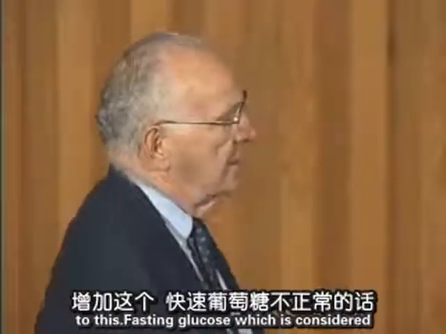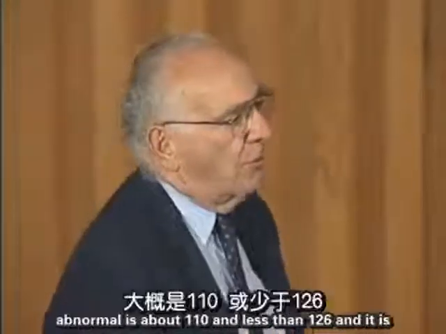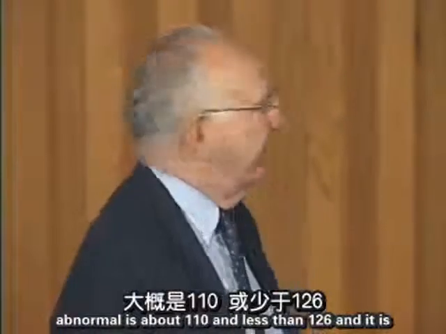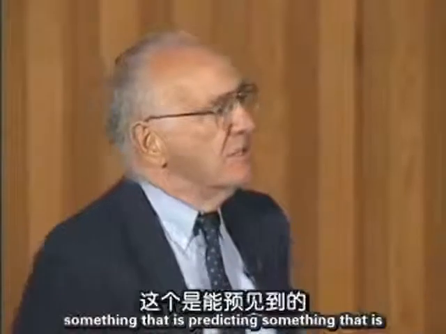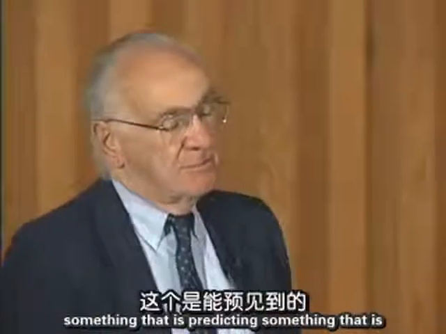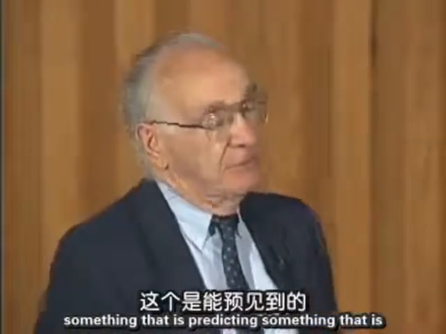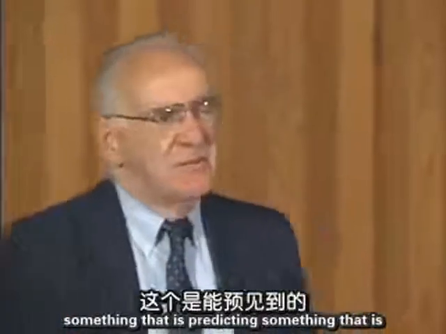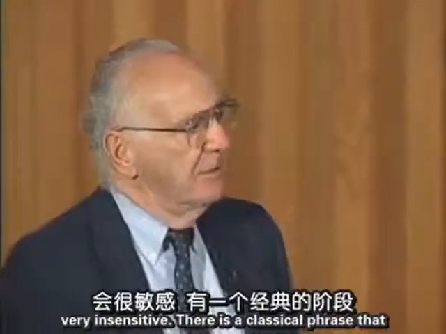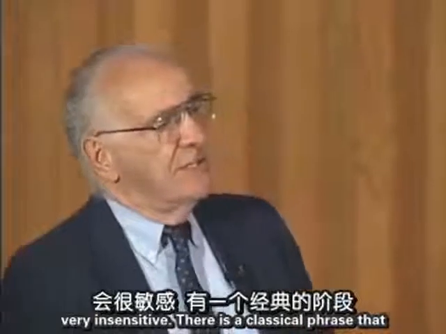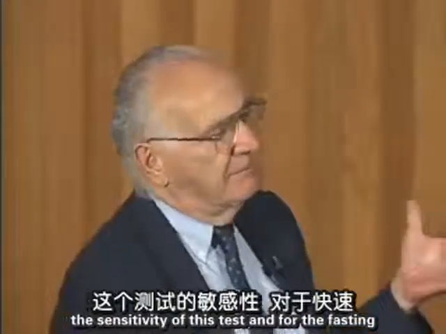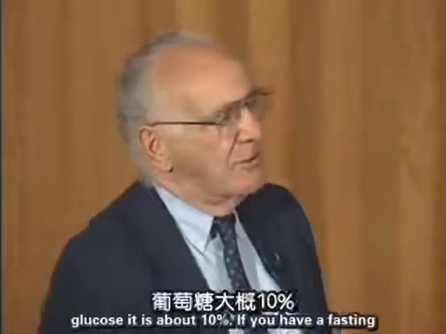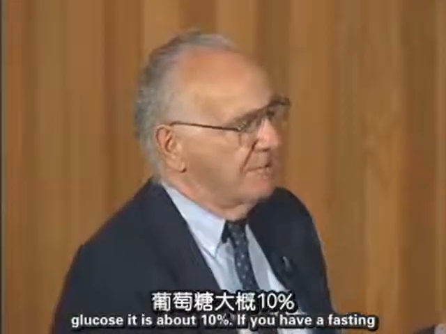Fasting glucose that is considered to be abnormal, which is above 110 and less than 126, and supposedly is something that's predicting insulin resistance, is very insensitive. There's a classical phrase, the sensitivity of this test, and for the fasting glucose, it's about 10%.